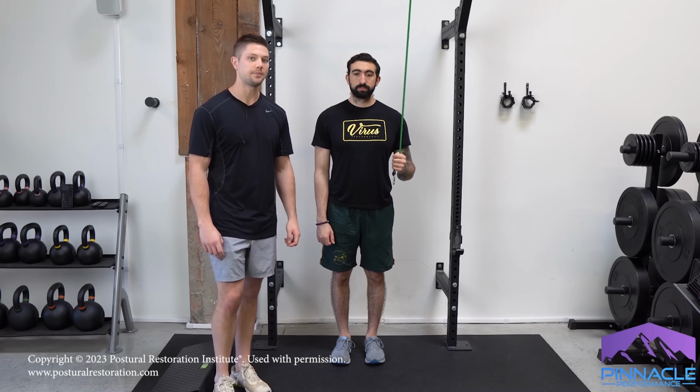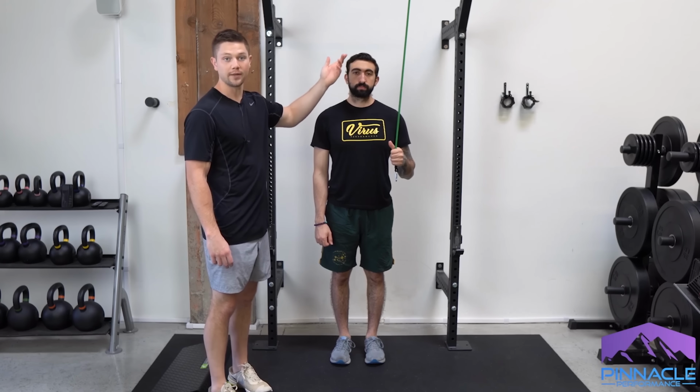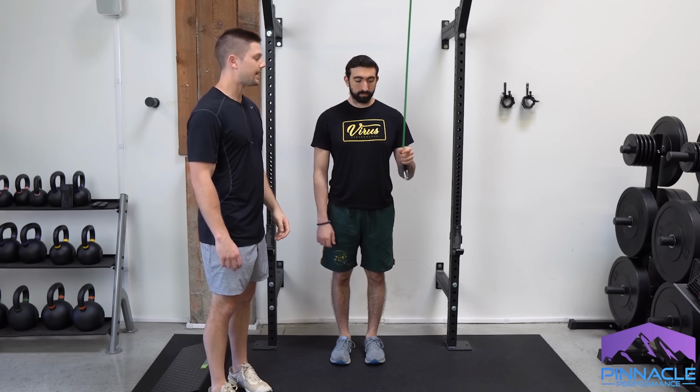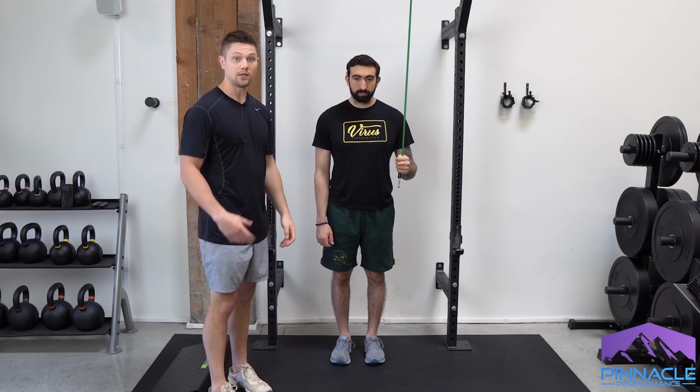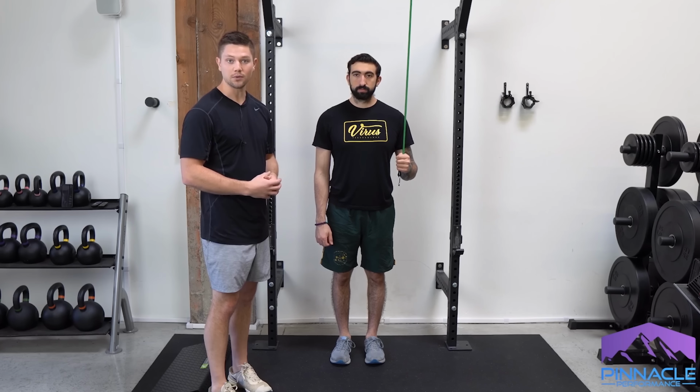What we're gonna do to set up here is get a relatively light band attached to something tall like a door frame. A rack works really well. Whatever allows you to get a moderate amount of tension as we begin this push down. I would say no more than about a 4 out of 10 is what we're looking for.